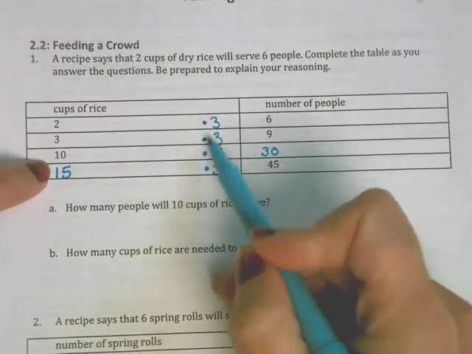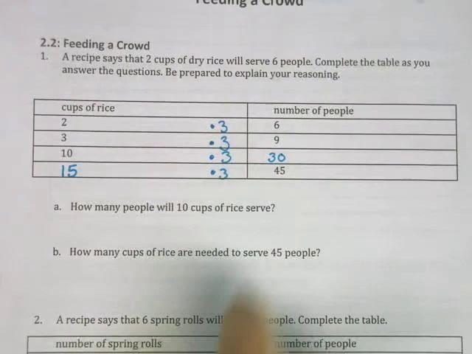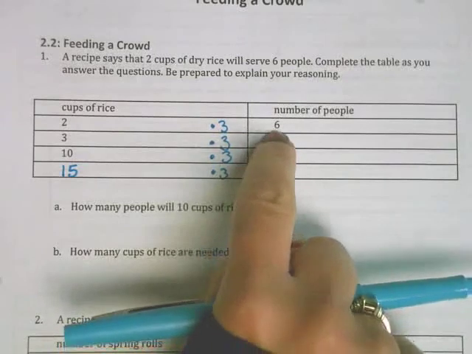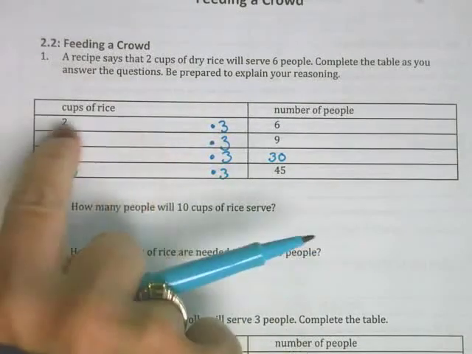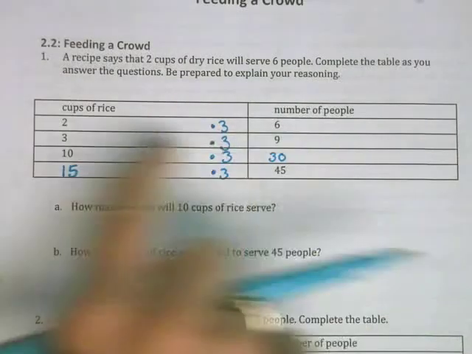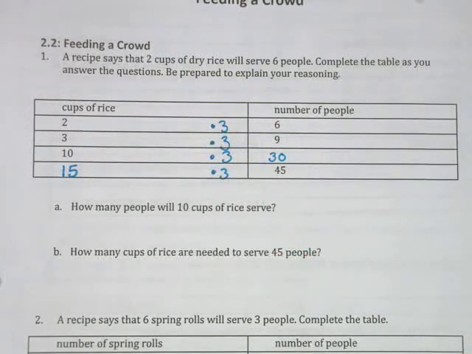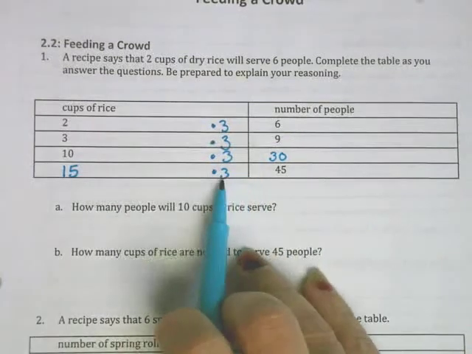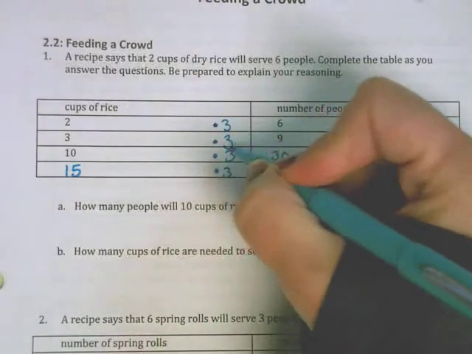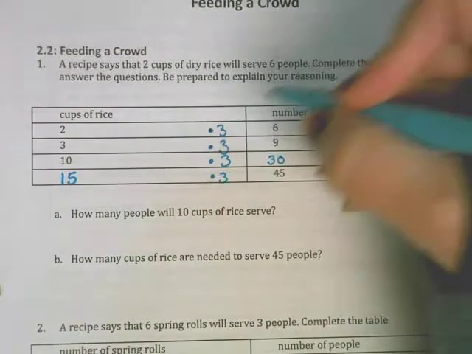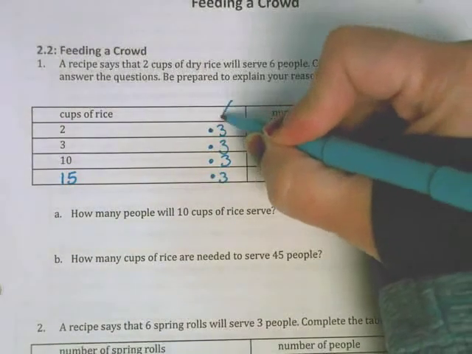So maybe you did multiplication. Maybe did anybody think about this as backwards to begin with? And did you do 6 divided by 3 gets you 2 right here? 9 divided by 3 gets you 3? Yeah. So you could do a multiplication or a division relationship. This right here is going to be really important because the number that you multiplied by, I'm going to have you put an arrow right here.